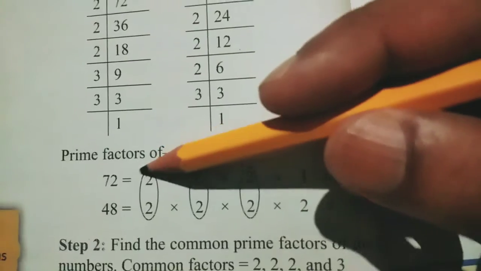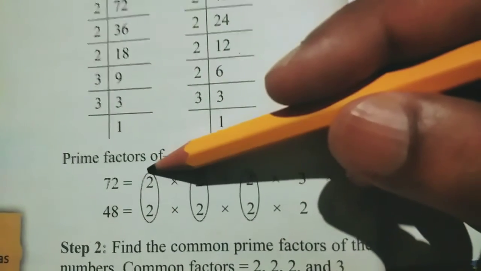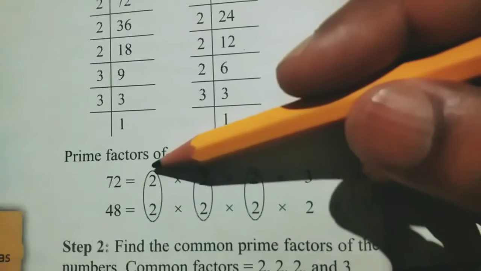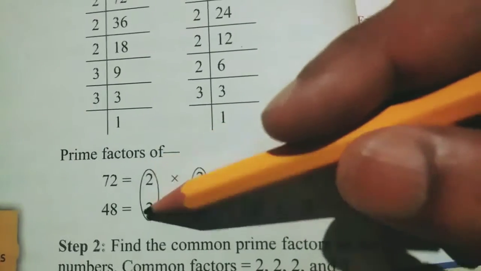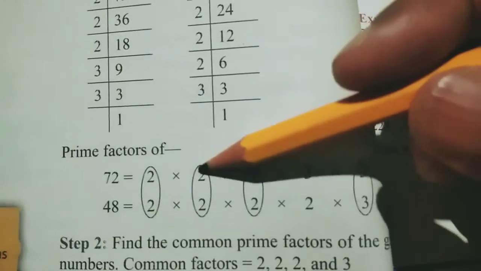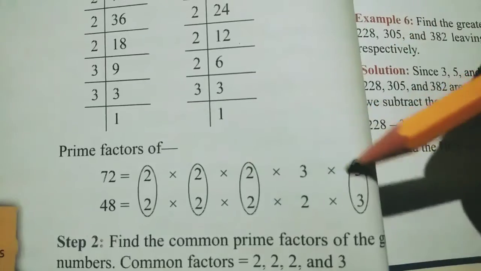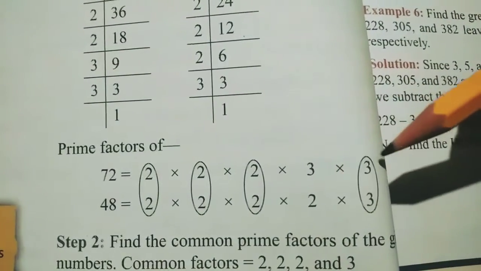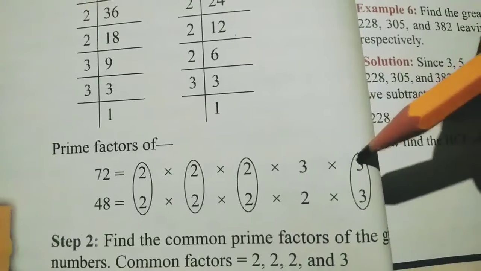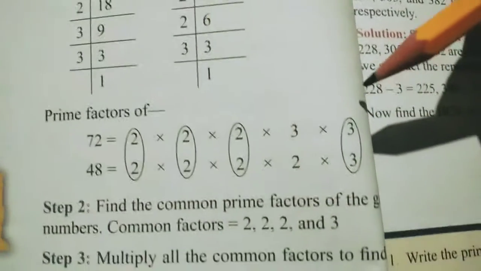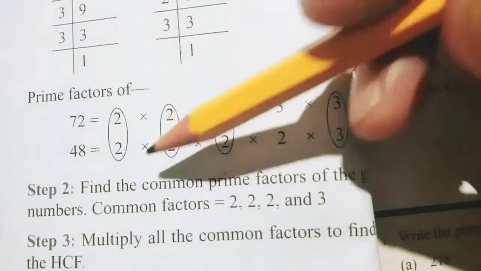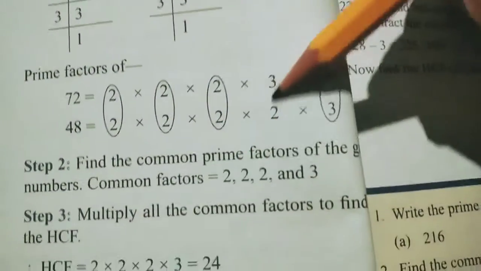Now we have to make pairs, a group of the same numbers. You have to circle them like this. Here you can see 2 and 2 are common, here also 2 and 2 common, here also 2 and 2 common. Now 3 is there, and 3 is there, so 3 and 3 are common. That means there are 4 pairs of common factors. You have to write these numbers in multiplication form.